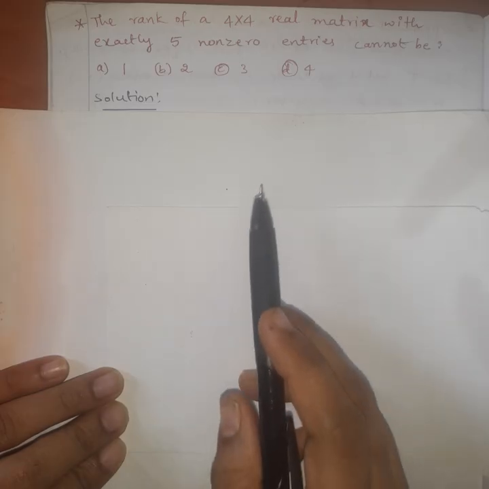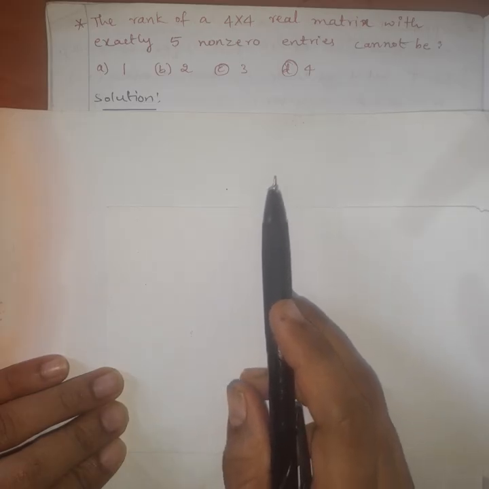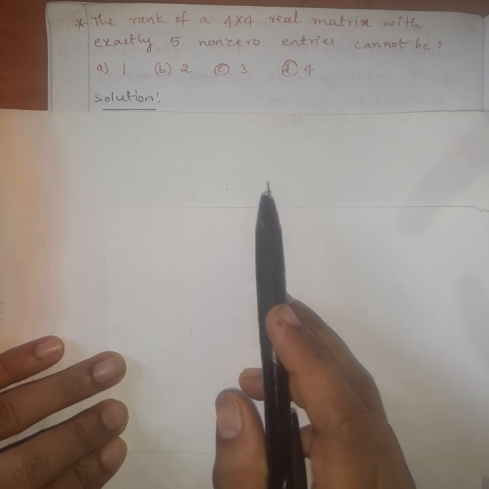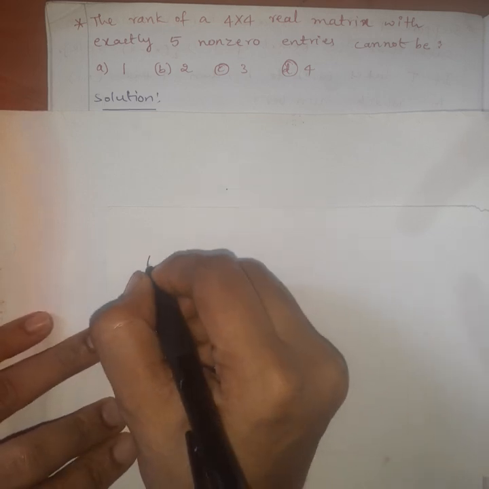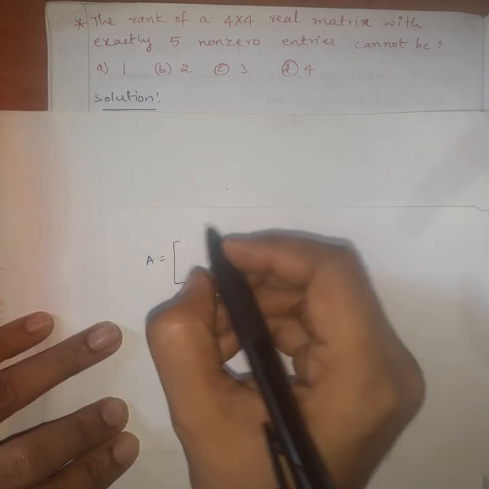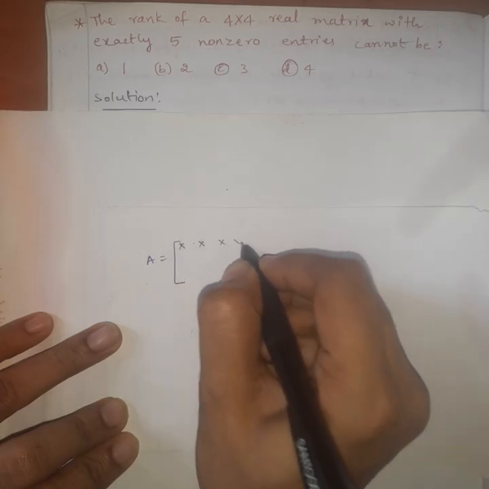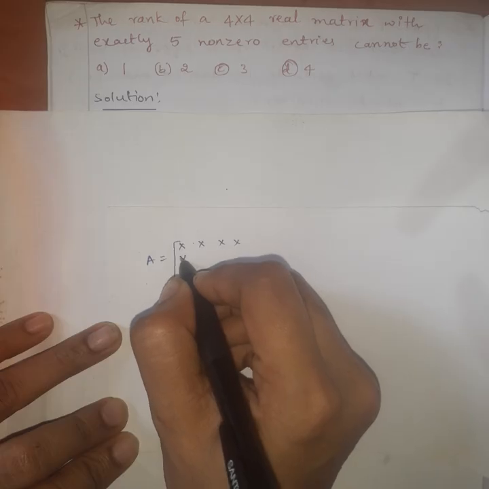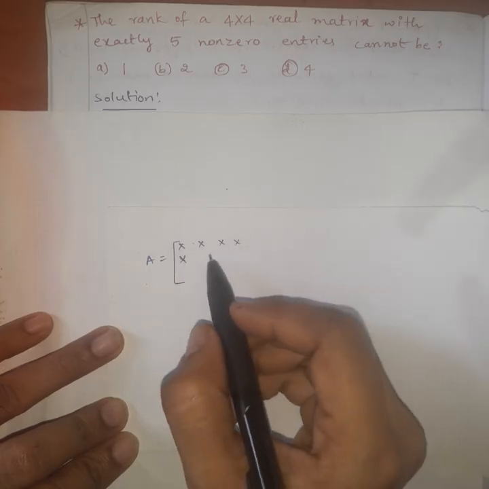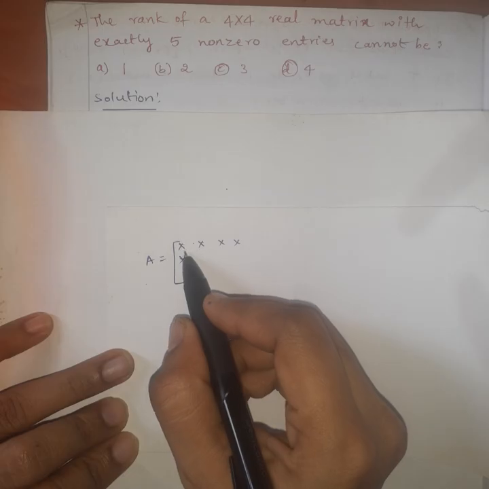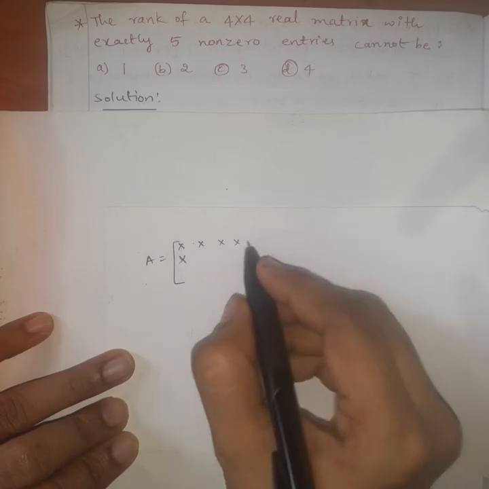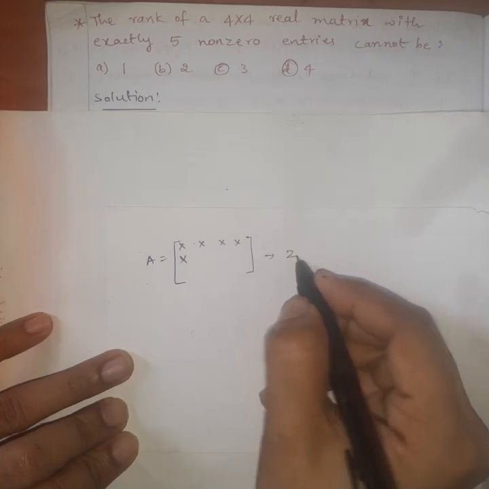Given matrix is a 4 by 4 matrix and it has 5 non-zero entries. So the entries will be like this. Suppose the entries will be like this, 4 entries, and another entry will be like this, then the maximum number of linearly independent rows will be 2 and its rank will be 2.